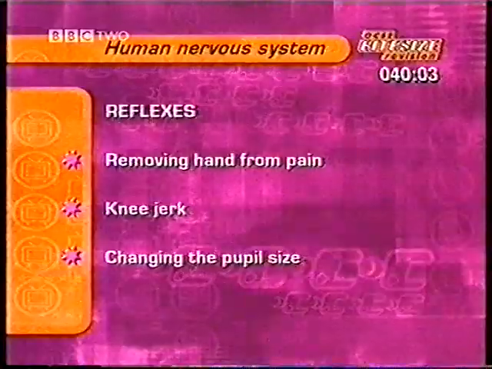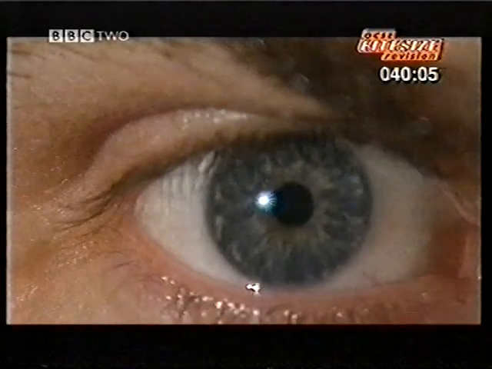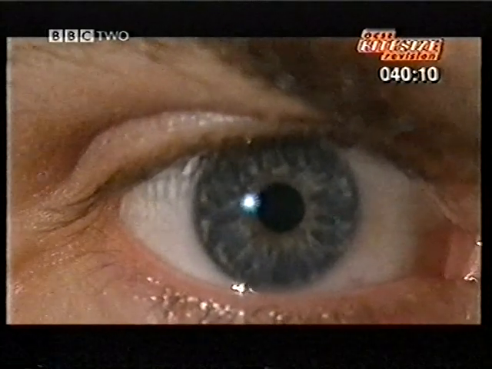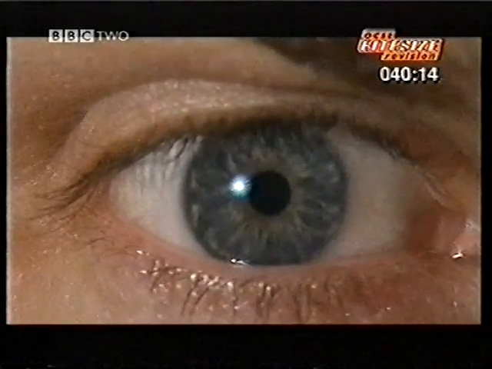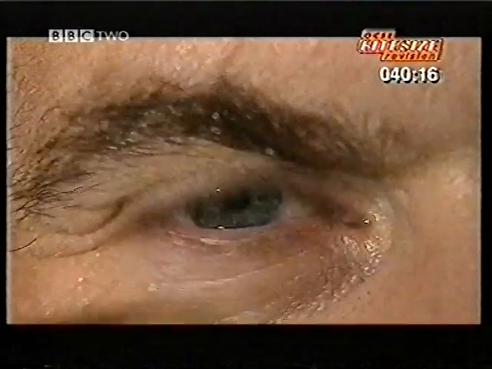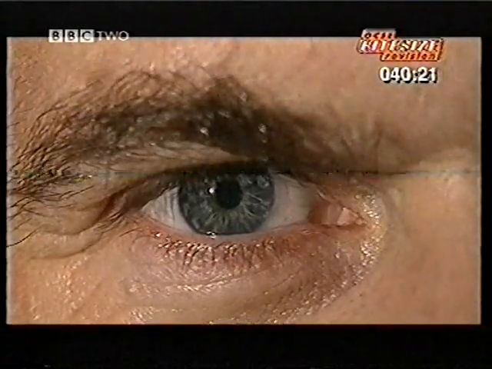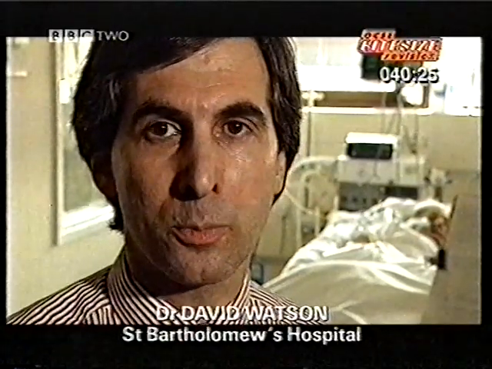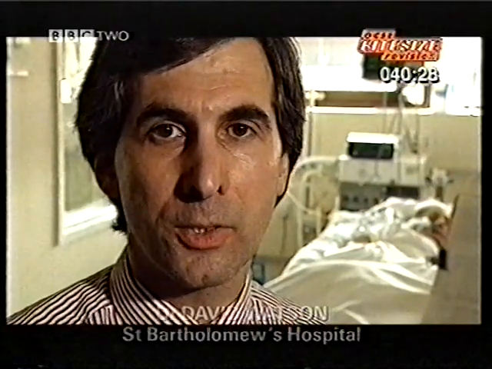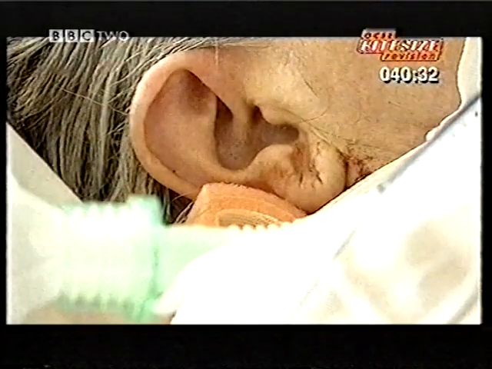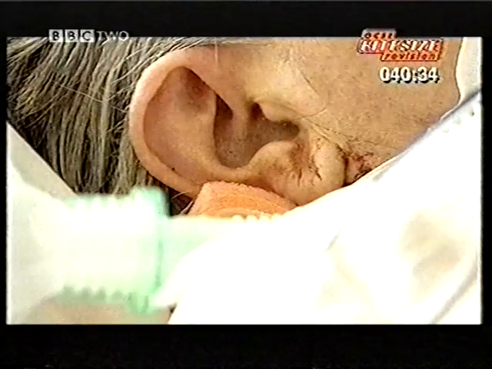This clip looks at some reflexes. When we're alive, our eyes respond to light, even when we're unconscious. The pupil doesn't change size if the brain is dead. The blink reflex is another indication of life, but some of our other senses are much more difficult to test. Although we can't test hearing in an unconscious patient, the same nerve serves the sense of balance. And this can be tested by bathing the ear with ice-cold water to see whether the eyes move.